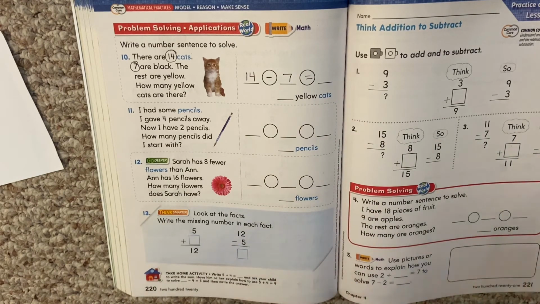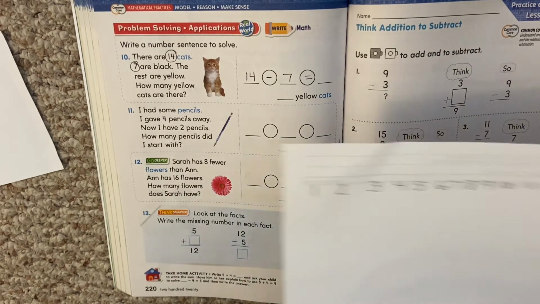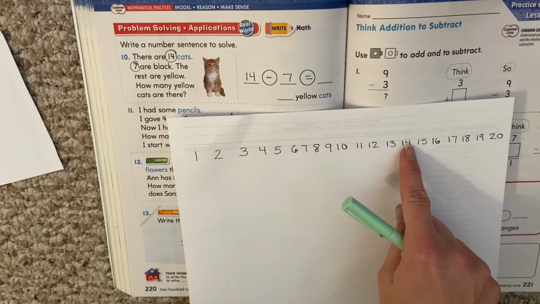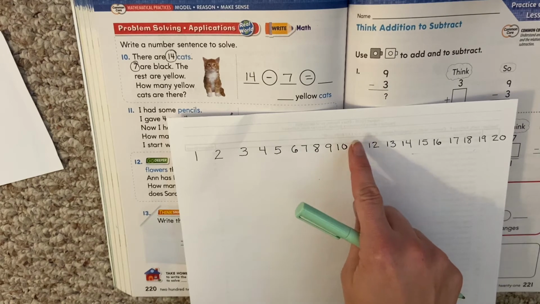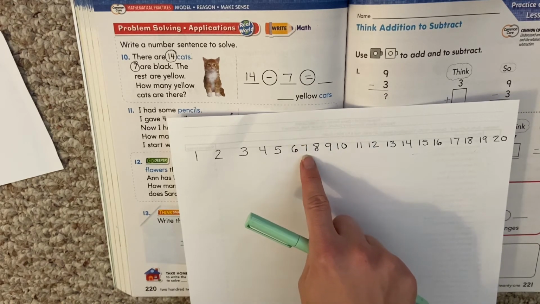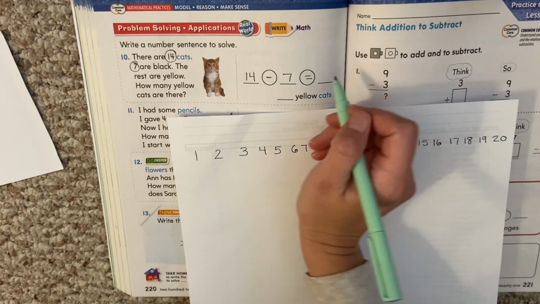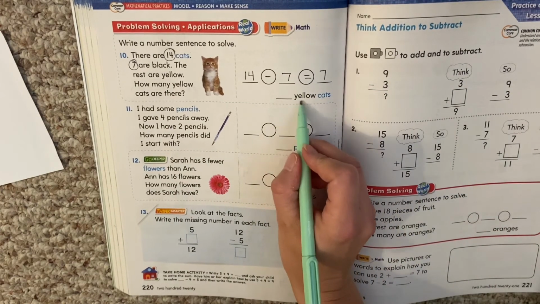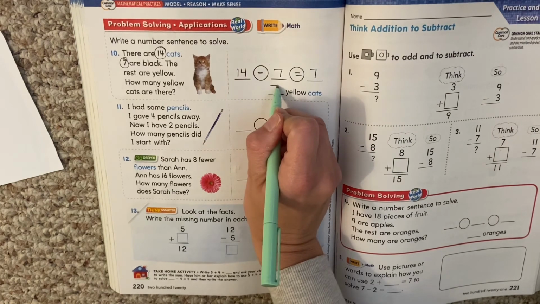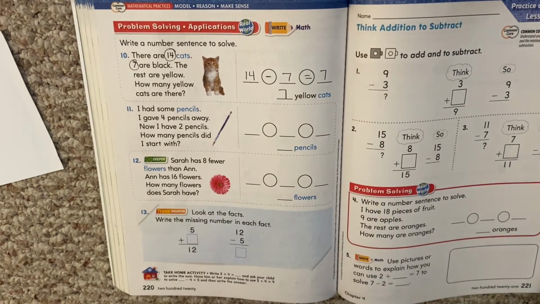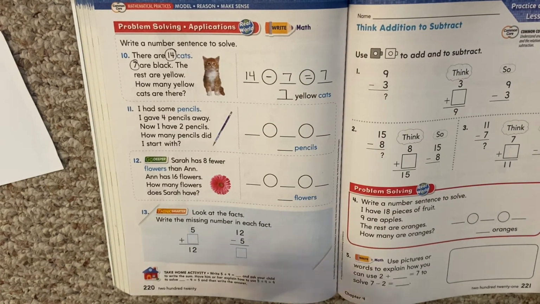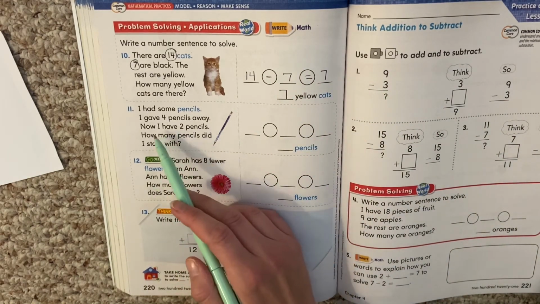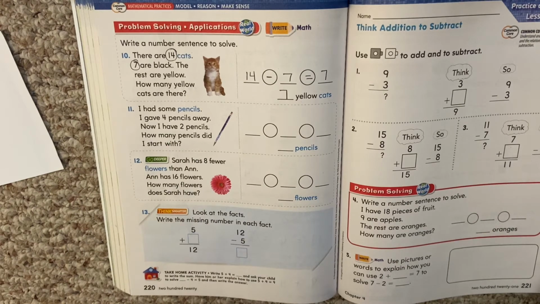All right, 14 minus 7. Well, you could have used a picture or you could have used your number line. Start at 14, take 7 hops back. 1, 2, 3, 4, 5, 6, 7. Where do I land? 7. 14 minus 7 equals 7. So blank yellow cats. There are 7 yellow cats. All right. Hey, if you made a mistake, you can pause and fix it. All right, let's try this one.